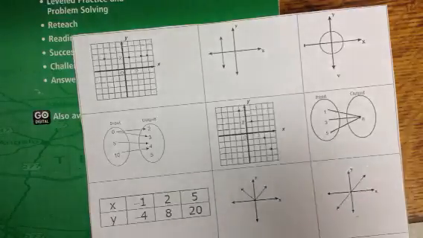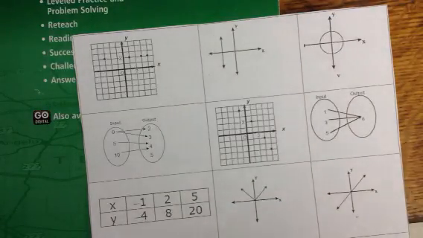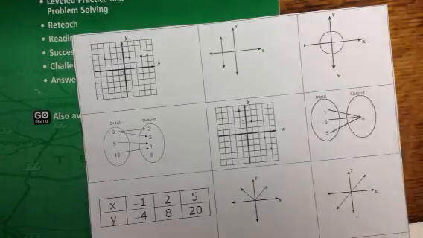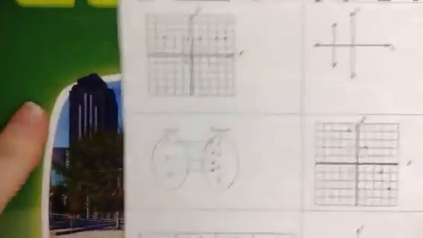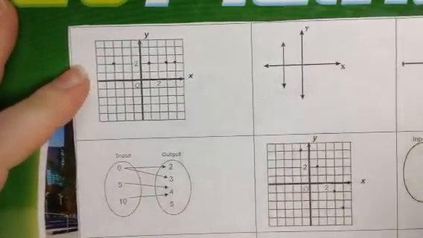We're going to go through and decide, is it a function or is it not a function? And then you'll cut them out after that and then glue them on the correct side, okay? So, starting at the top of this one. So I have a graph.